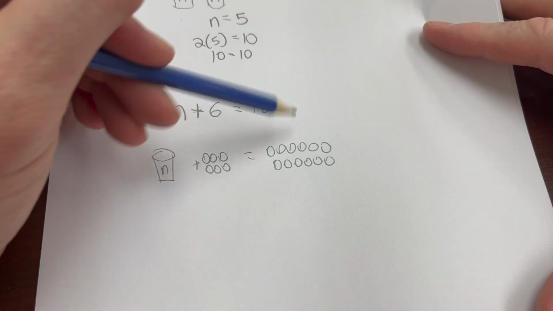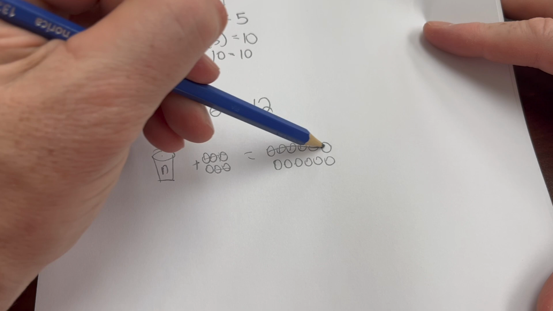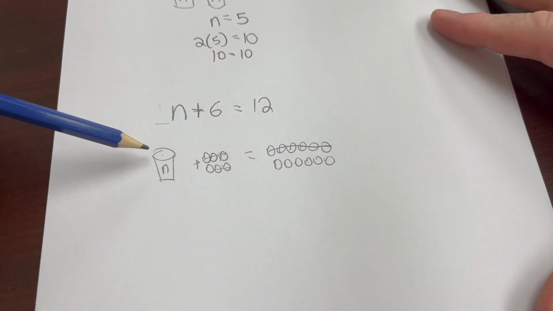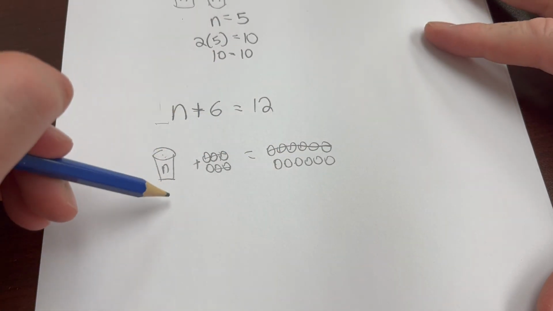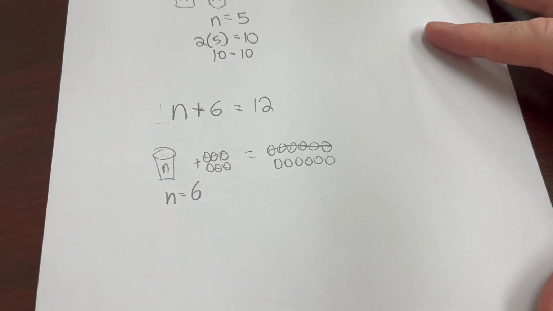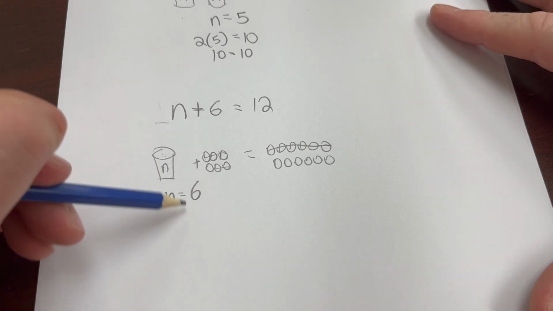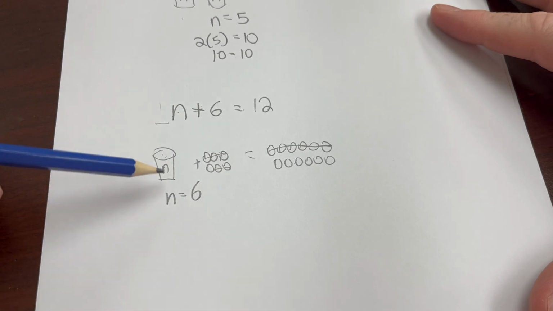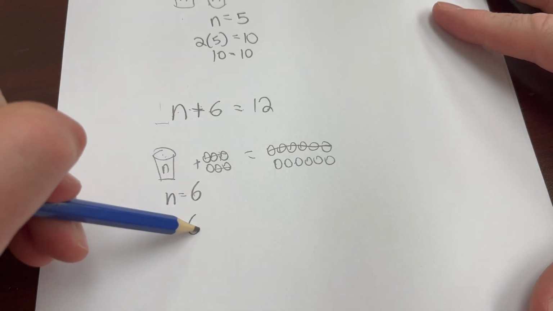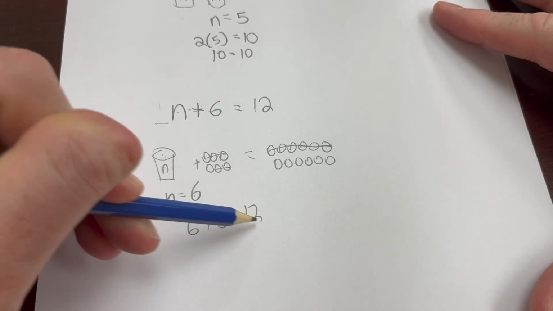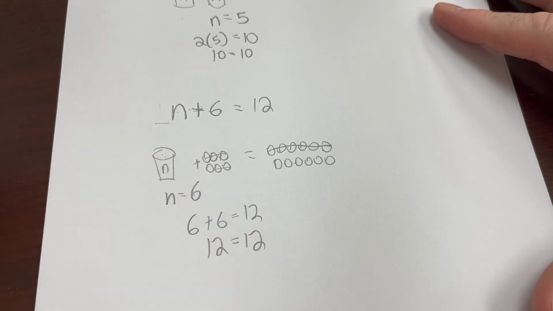So there's 6 here. If we were to get rid of those 6 and those 6 to make the value equal, we'd have to have 6 counters inside here. So n equals 6. So n plus 6 equals 12. So we're saying that 6 plus 6 equals 12. So 6 plus 6 is 12. So 12 equals 12.